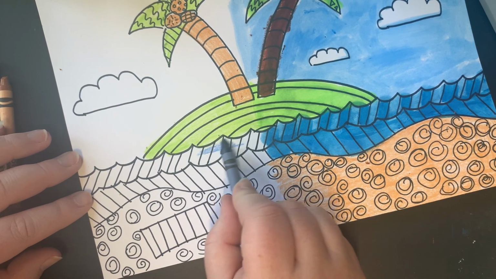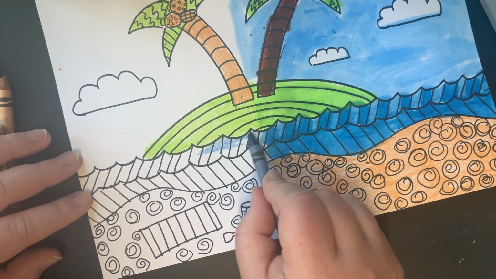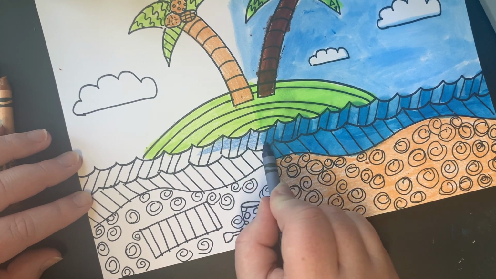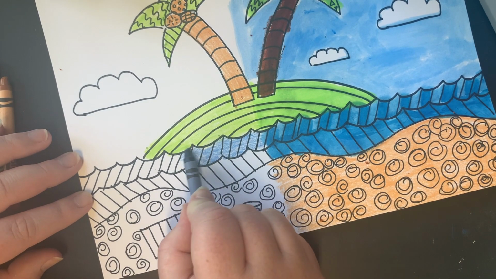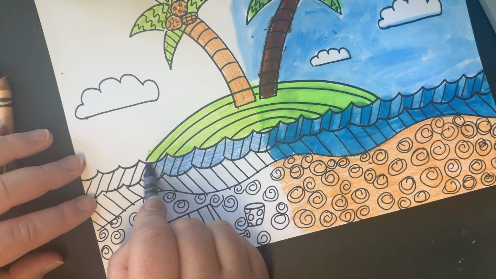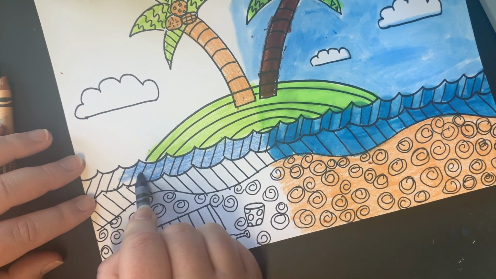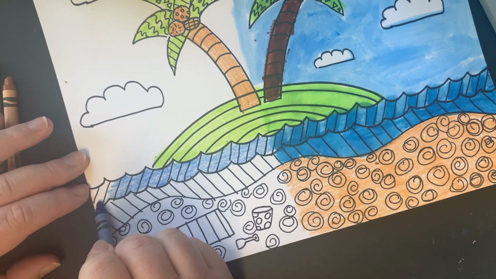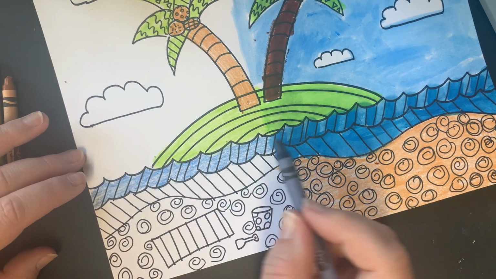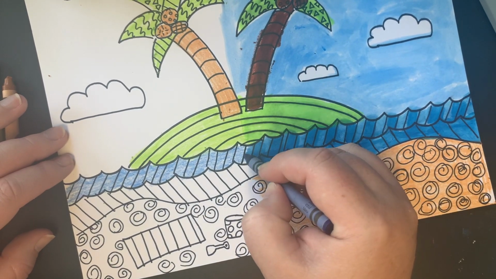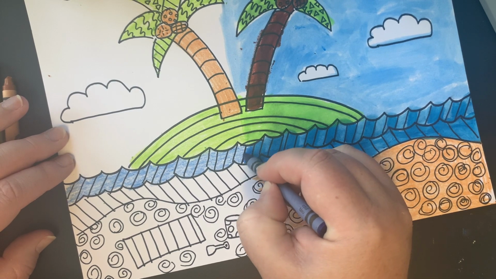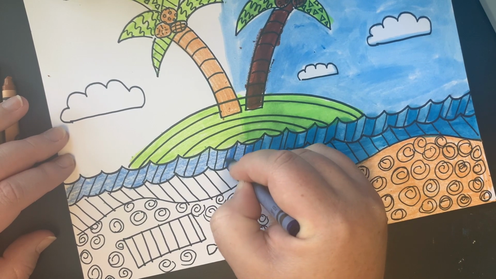So I'm going to go in with the blue. I'm just going to press lightly first to get that lighter blue color. And once I have the lighter blue in, now I can just put more pressure down and color it in really solid to get the darker blue color.